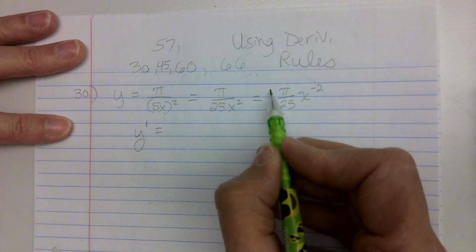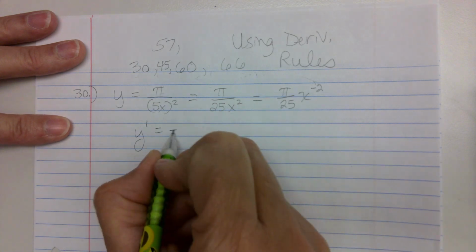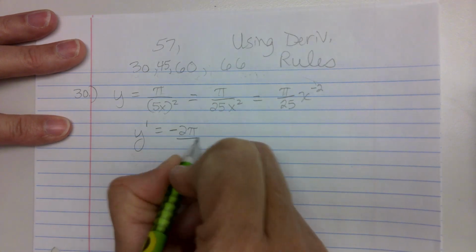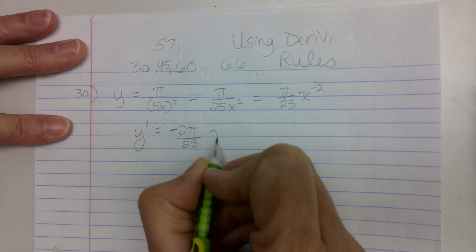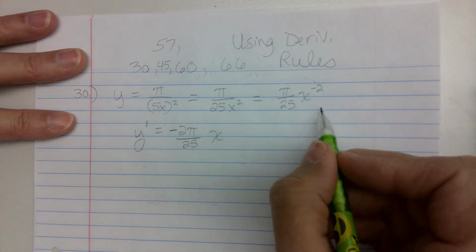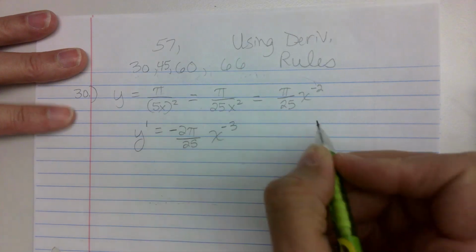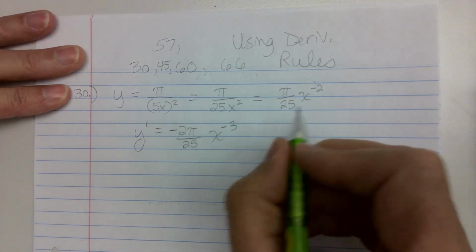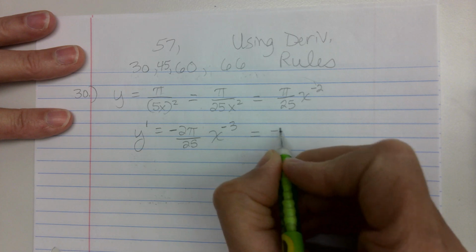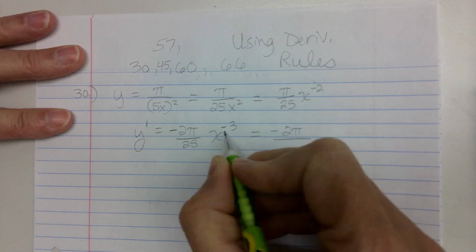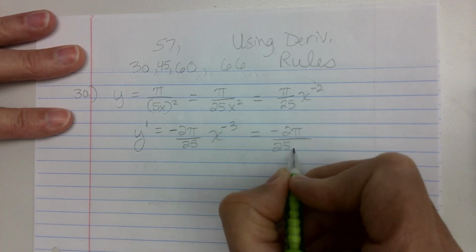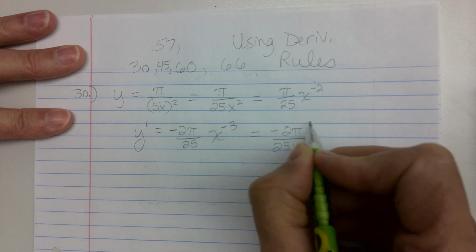Power down in front. Nothing reduces. Negative 2 pi over 25, right? What is it when we lower the power by 1? X to the negative 3. Yes. So there's the derivative. And then it also says to simplify, which would mean probably get rid of the negative exponents. So take that x cubed to the bottom.